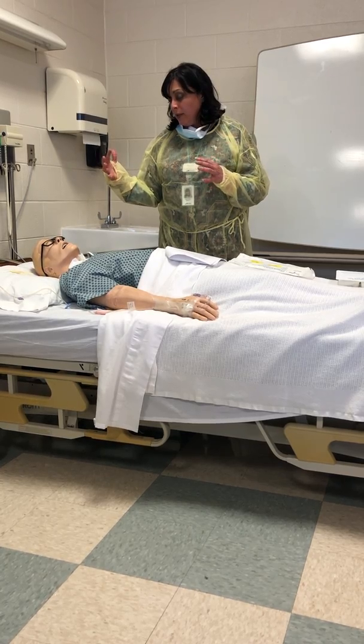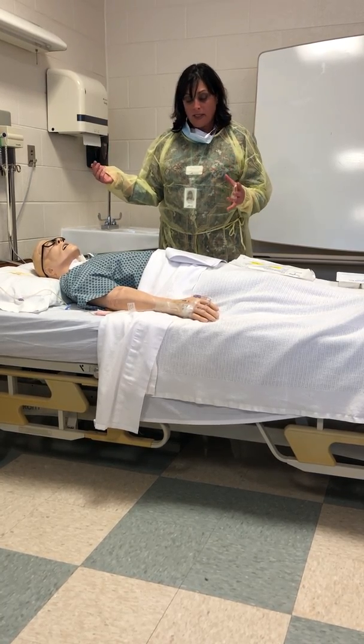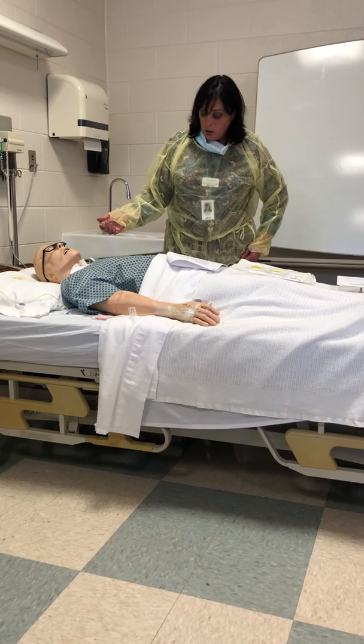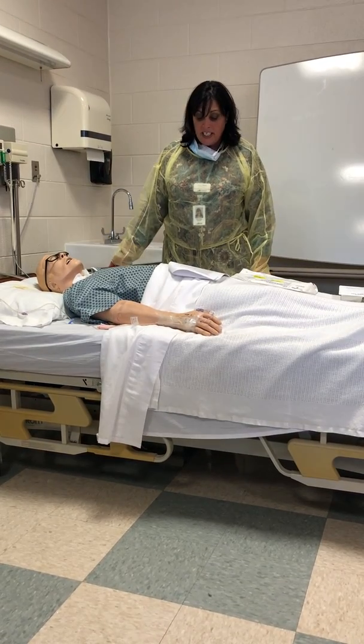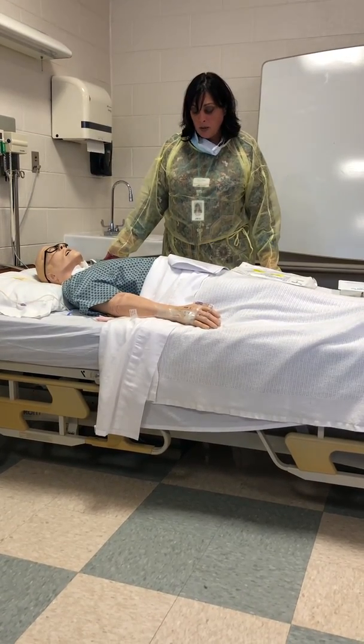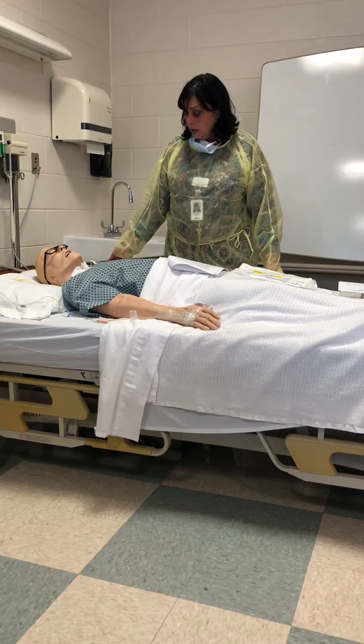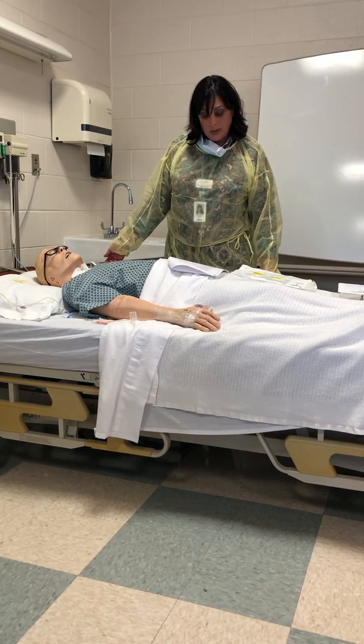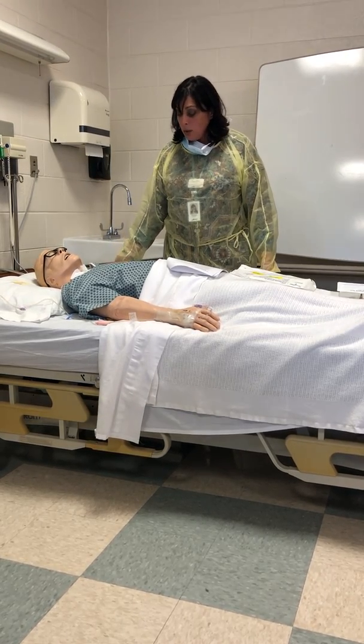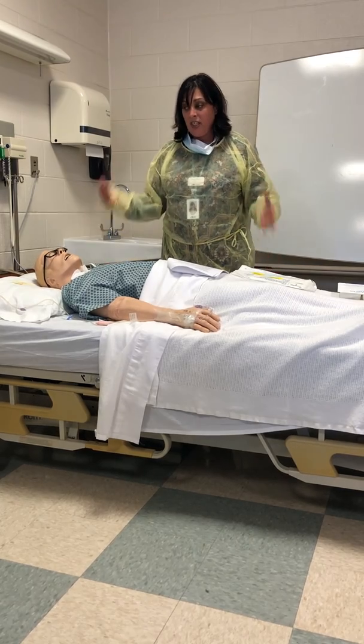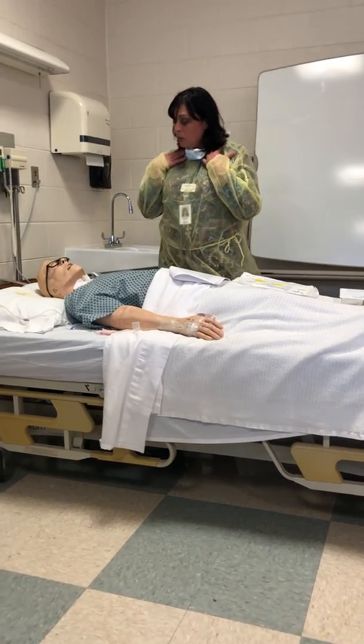Assess the size of the chest and the shape of it. If they're barrel chested, obviously that indicates something like COPD. What else is there? The rate, rhythm, and work of breathing. Check whether they're using any accessory muscles.